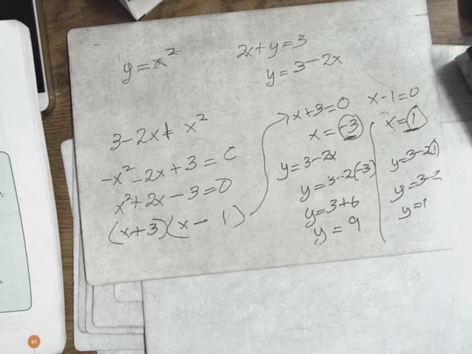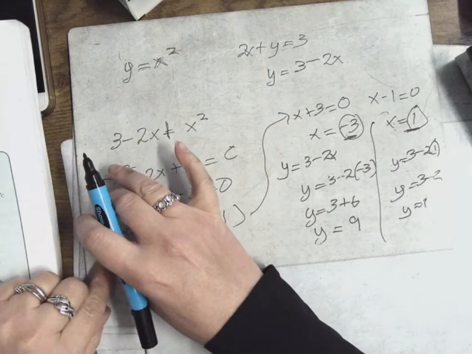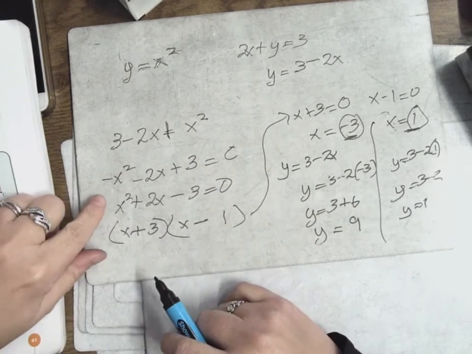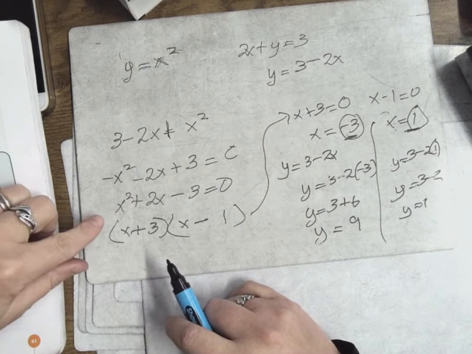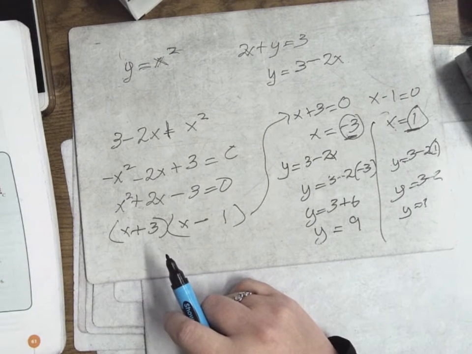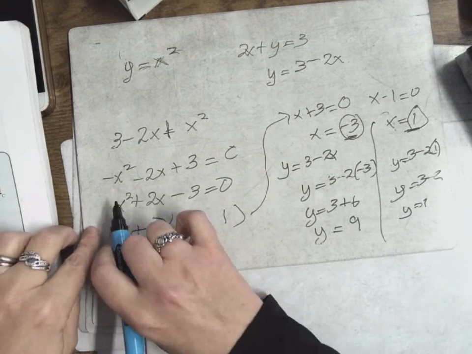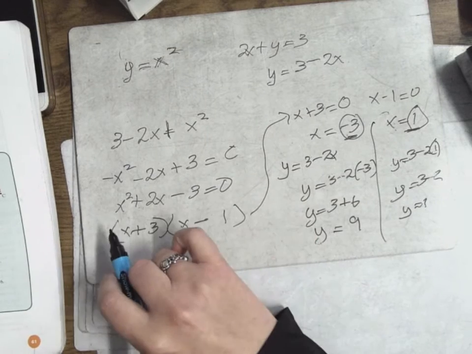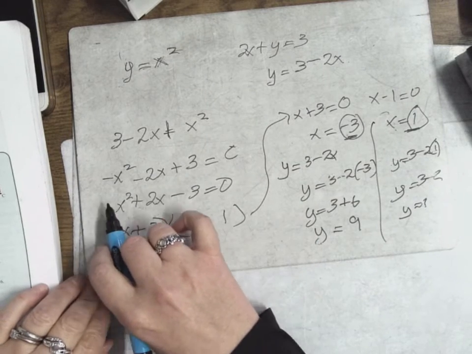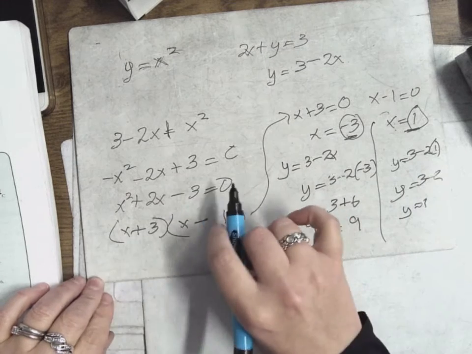Why do you have to change this? Because to do the brackets, you can't get the factors. Well, you can get the factors, but it's really hard to factorize a minus x squared. It's easier to factorize a plus x squared. So if you're using the factors, always make sure the x squared term is plus. So change all the signs across.